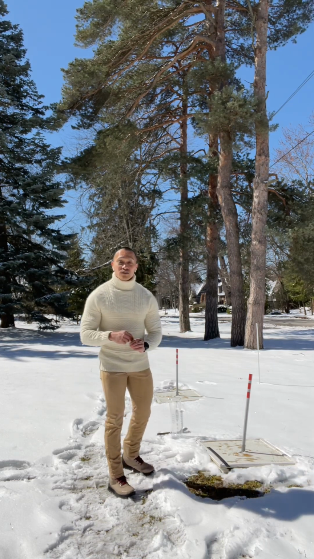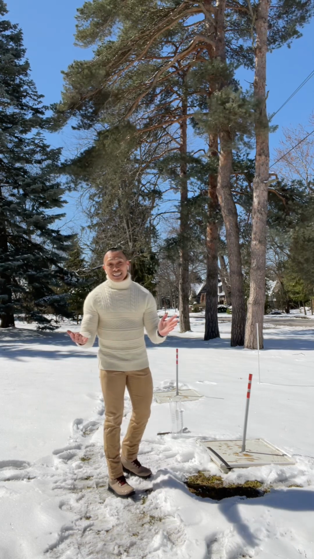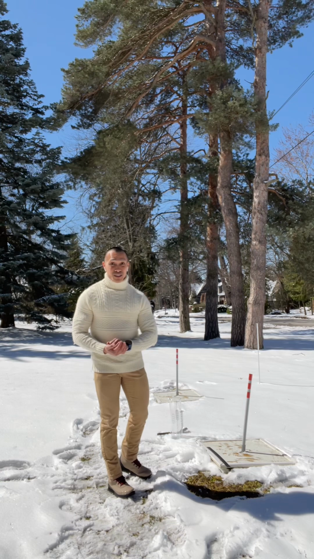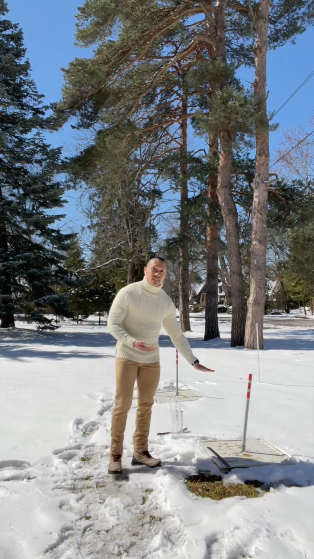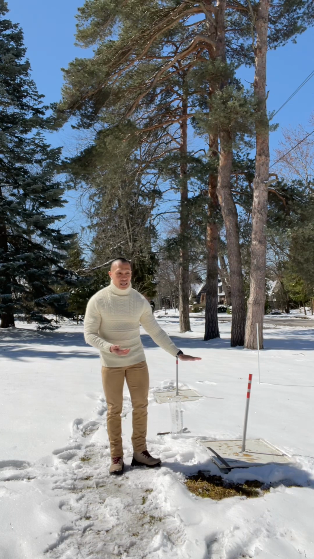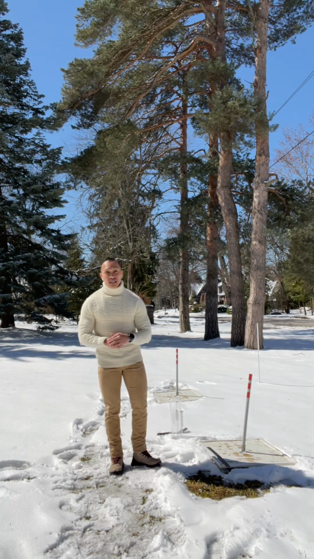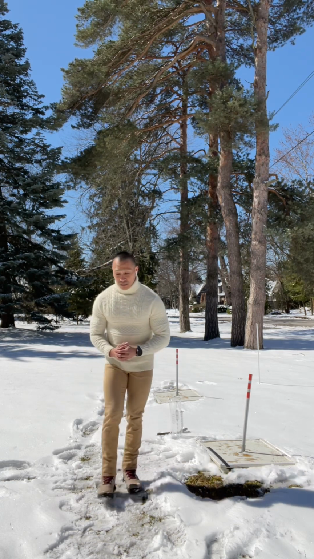That brings us to the second process, which is location. Like in real estate, location is very important in measuring snow. The typical guidance is you place your snowboard in an open area, and optimally it should be about a distance of 2 times the height of the closest obstruction.